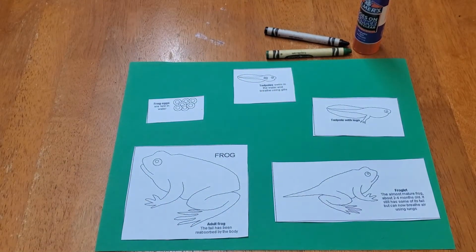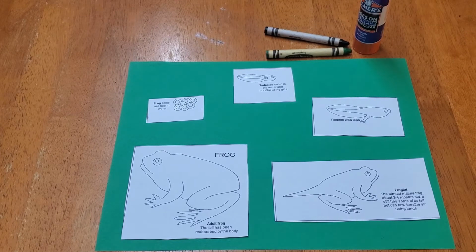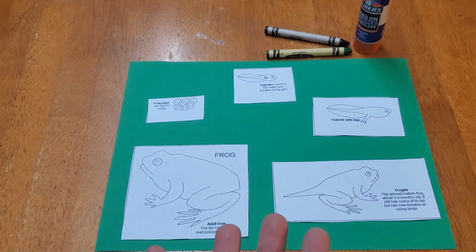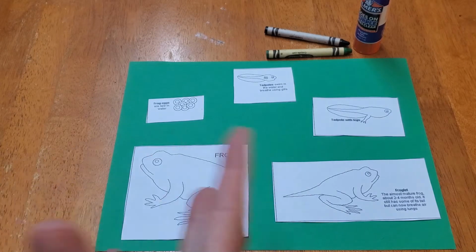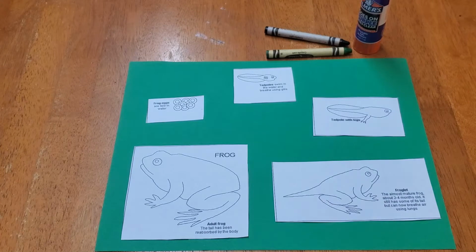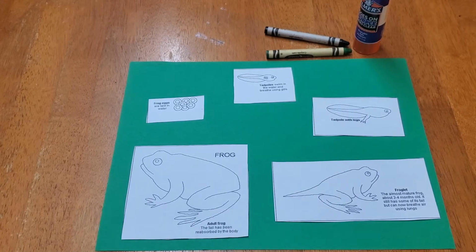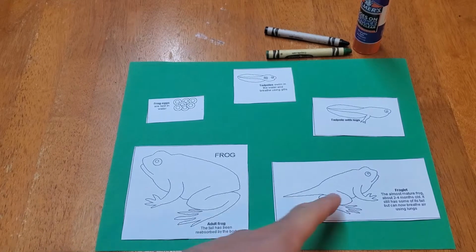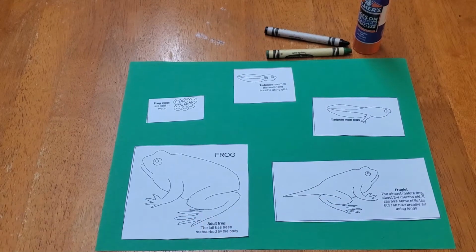Now, sometimes children get confused, or not just children, sometimes adults too get confused. The tail doesn't actually fall off. What happens is the frog's body grows and grows and grows, but the tail doesn't grow. So everything grows around it until the tail is so tiny that you don't even see it anymore. They call that absorption, but it doesn't actually go away. It's just that everything else grows around it. And then eventually you get back to an adult frog.